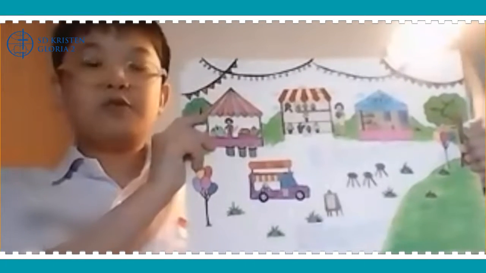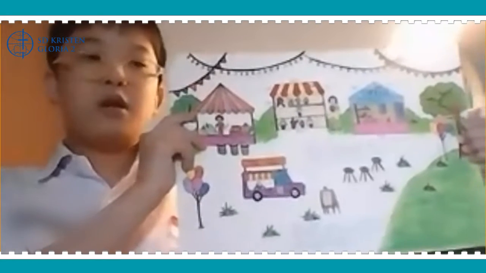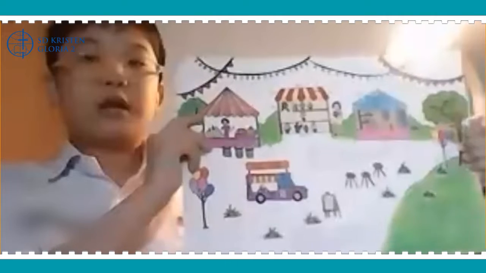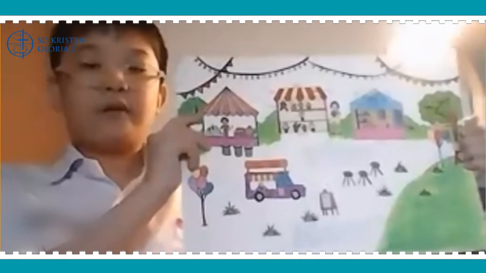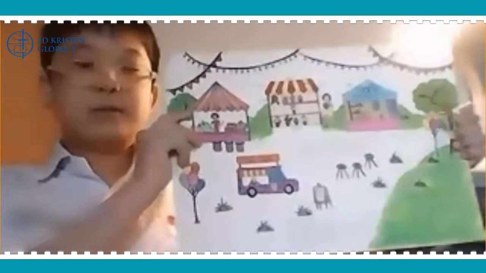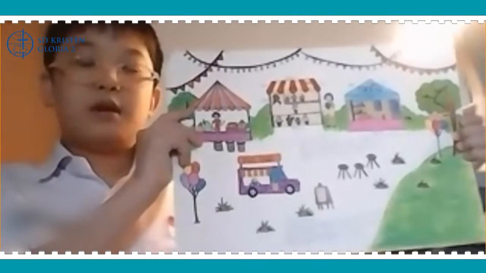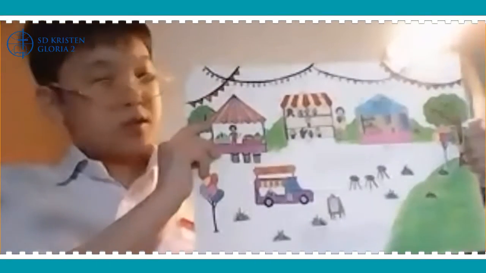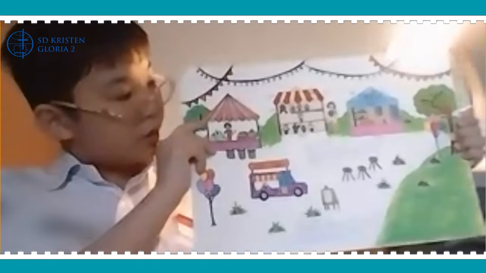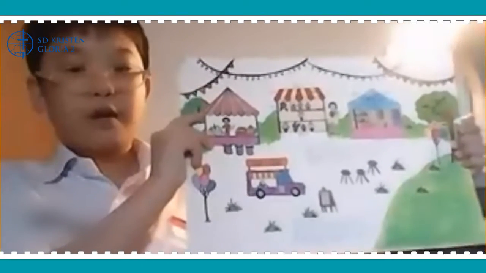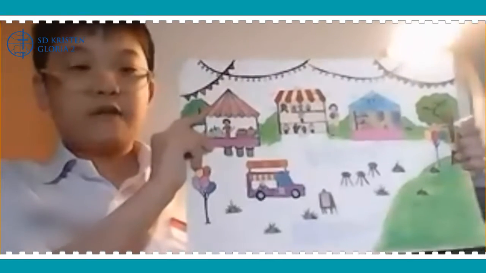If I win a booth in a festival, I would decorate the booths nicely and attractively, provide comfortable seating, and make an attractive promotion. There are two booths. The first booth is the coffee booth.